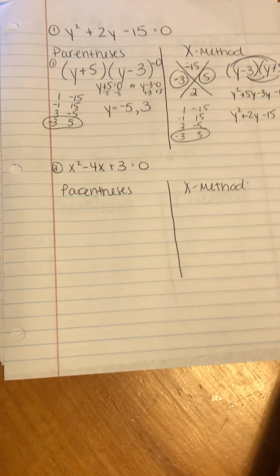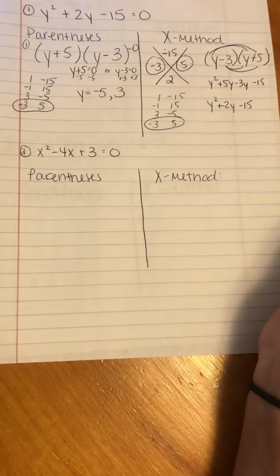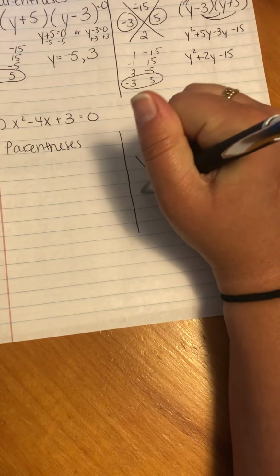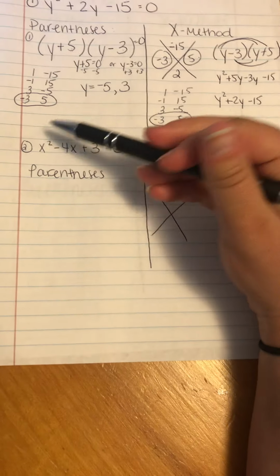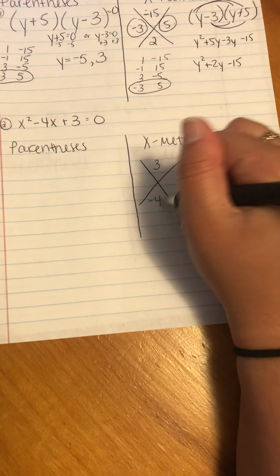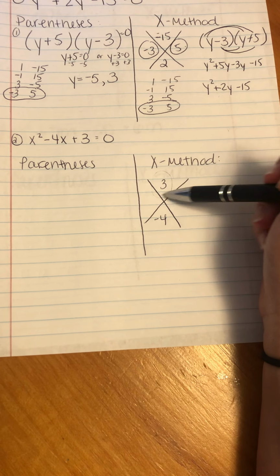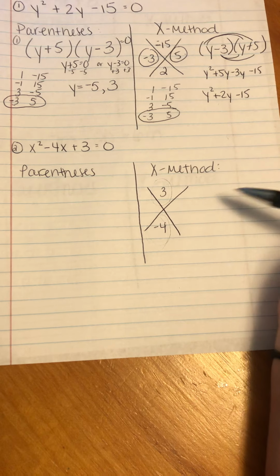So we can try a next one too. I want to start with the X method on this one. So again, set up our big X. On the top is going to be positive 3, and on the bottom is going to be negative 4. So we're looking for two numbers that multiply to get positive 3, but add to get negative 4.